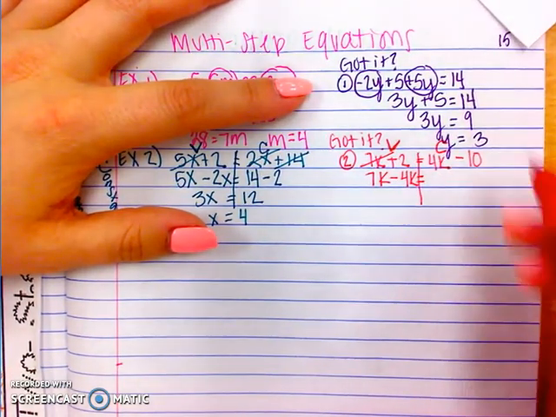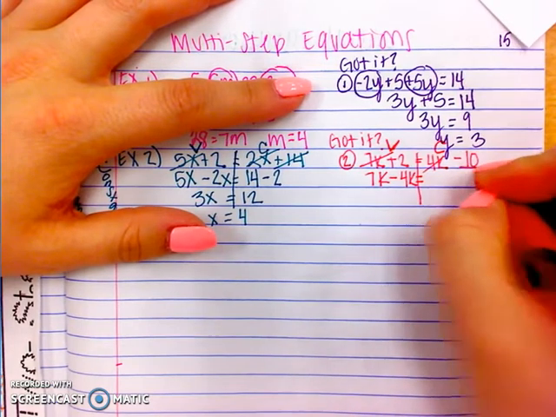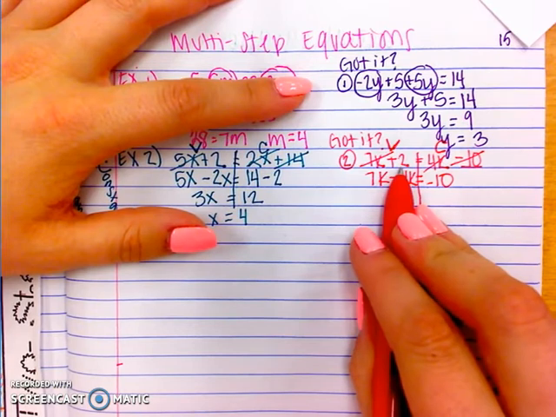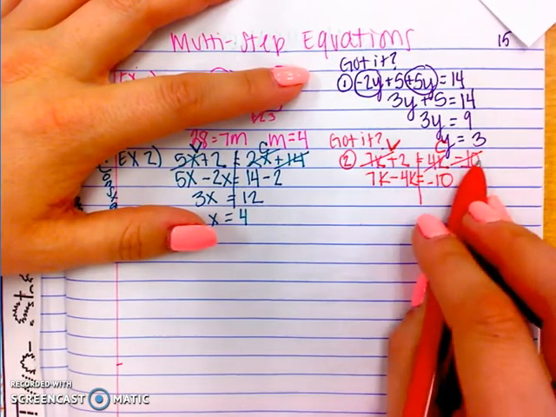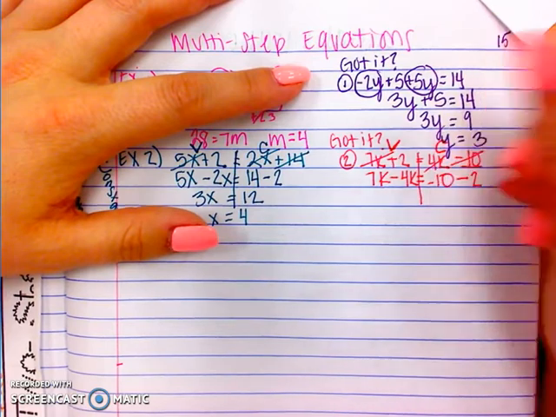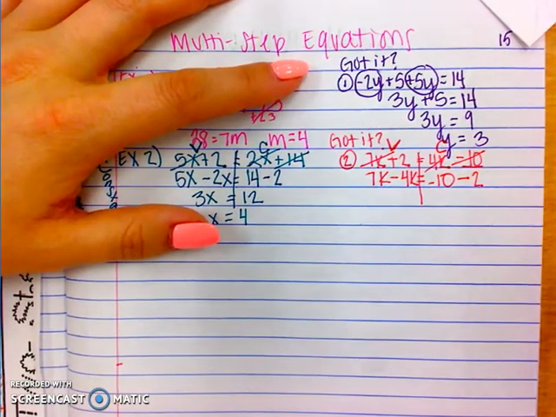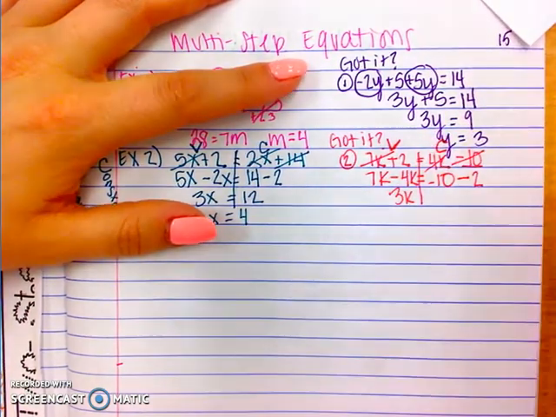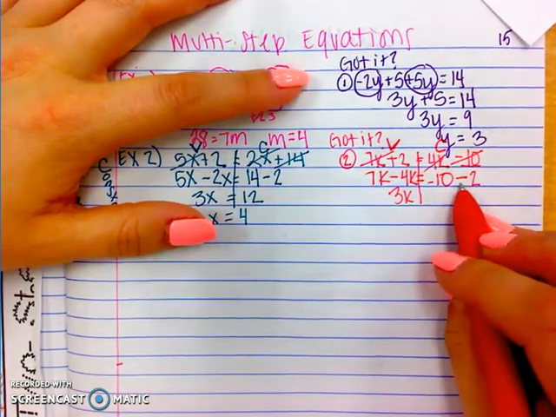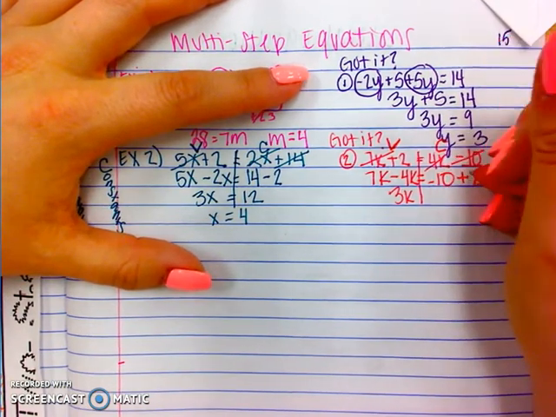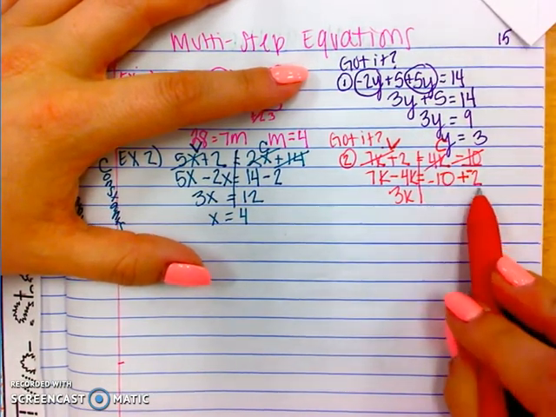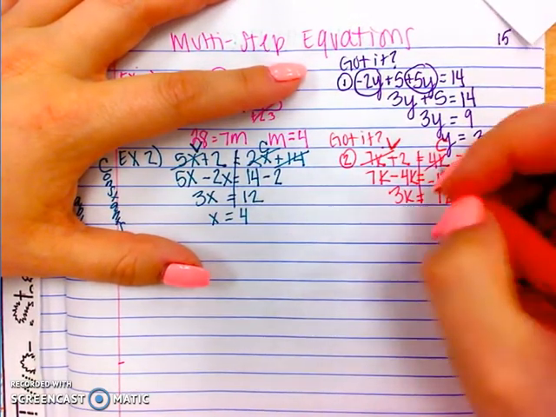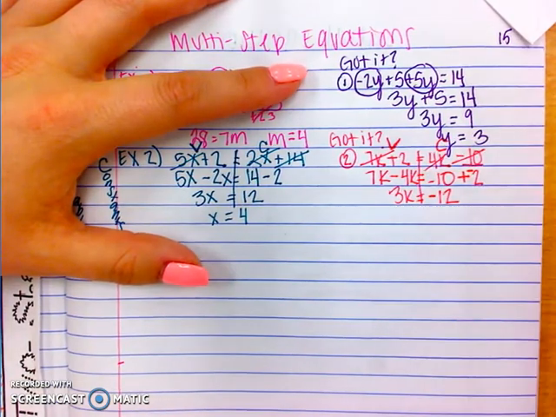What constant is here? It's a negative 10. And what constant is coming over? It's a positive 2, but it's changing the side, so it changes the sign. And now combine like terms. 7k minus 4k is 3k. And negative 10 minus 2 more, keep change. So I have negative 10 plus negative 2 is negative 12, and I know that it's going to be negative because both of my signs are negative.